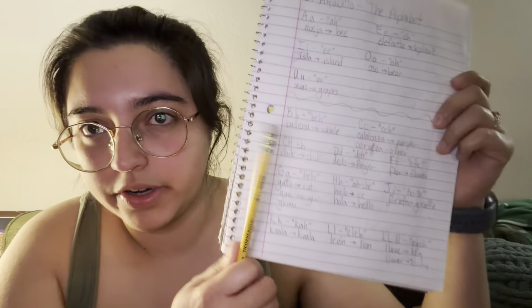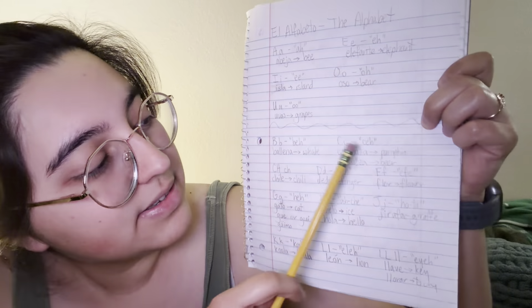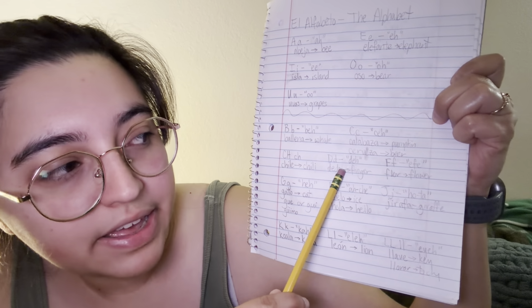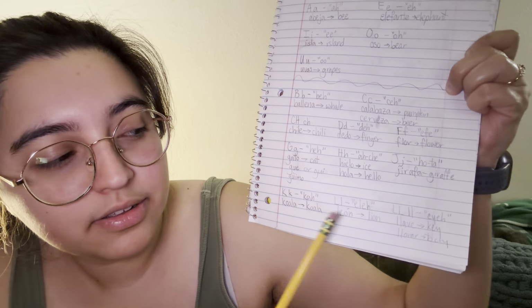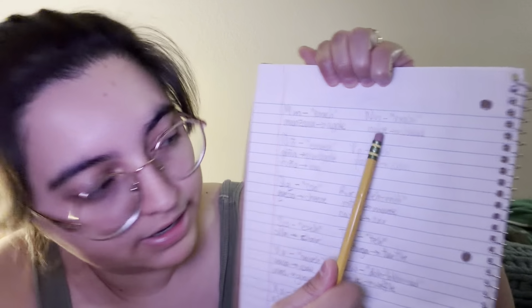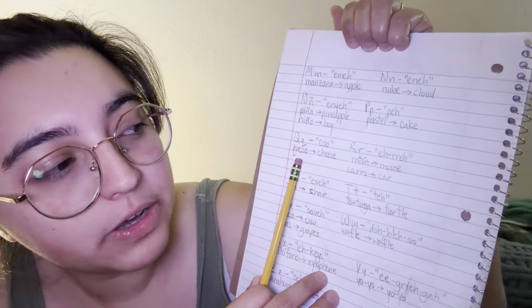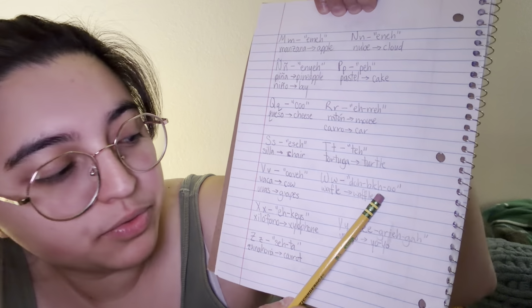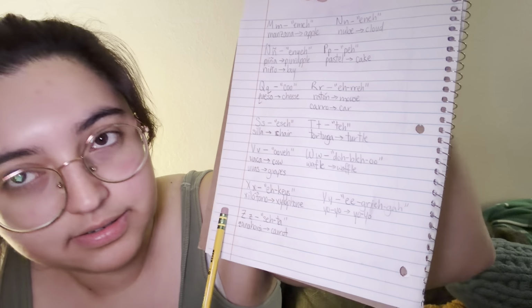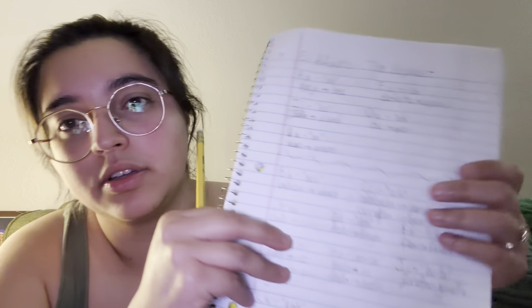Okay, and then for our consonants, we've got B, C, CH, D, F, G, H, J, K, L, LL, M, N, Ñ, P, Q, R, S, T, V, W, X, Y, Z. For the first batch of consonants, let's go over the words real quick.